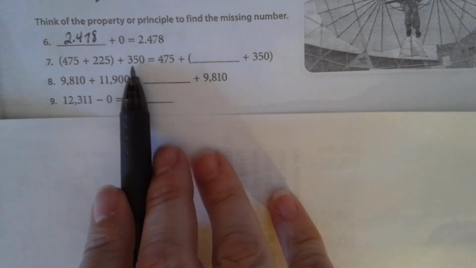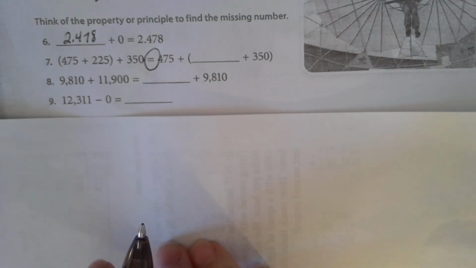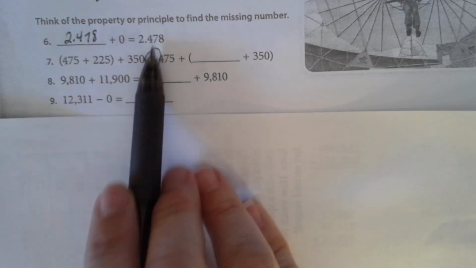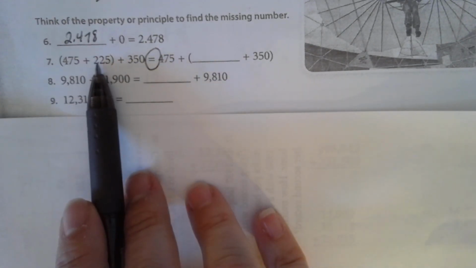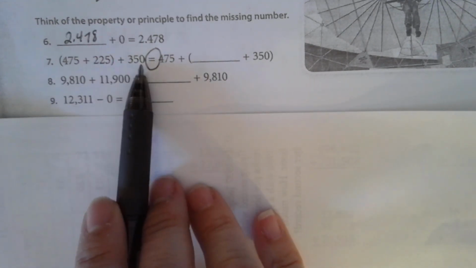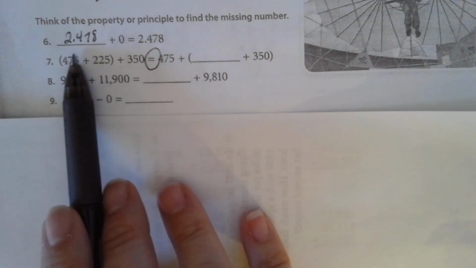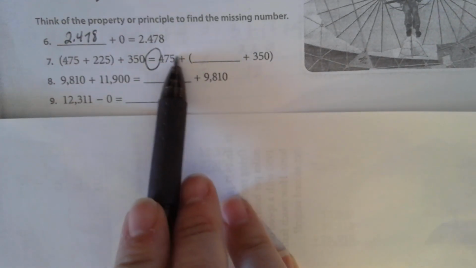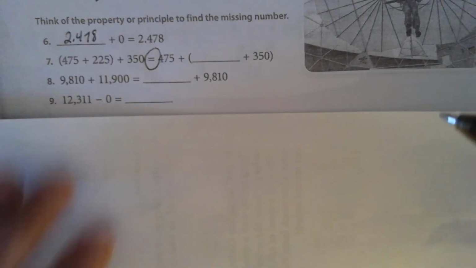All right, now number 7. If we're looking at number 7 again, I have an equation with 2 sides. Just like number 6, balances on both sides, right? This one needs to as well. So I can do a couple of things here. For this one, again, these are kind of simple. I can just eliminate numbers, right? Or I could add all these up, and then I could add these 2 up and figure out how much more I need for them to be the same. It doesn't matter which one you do.